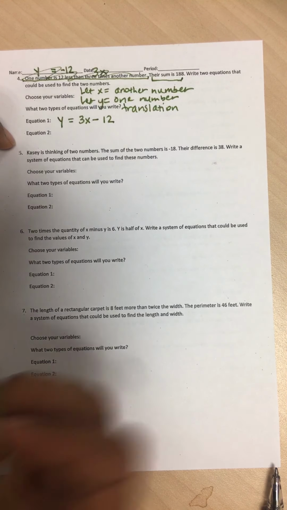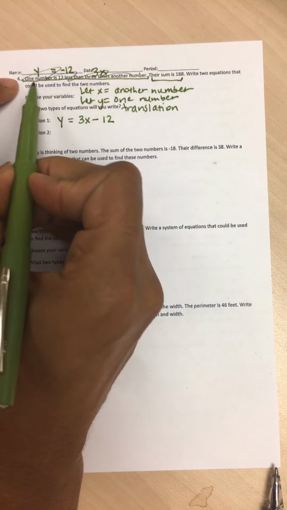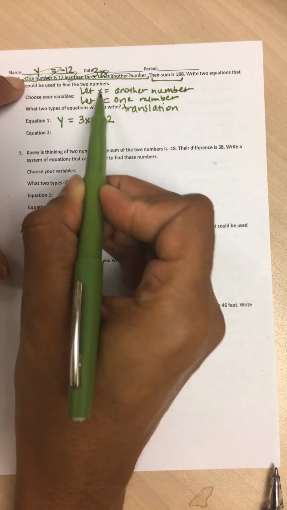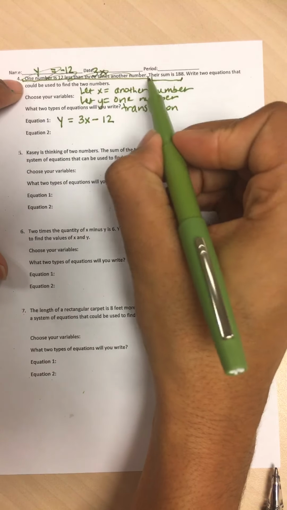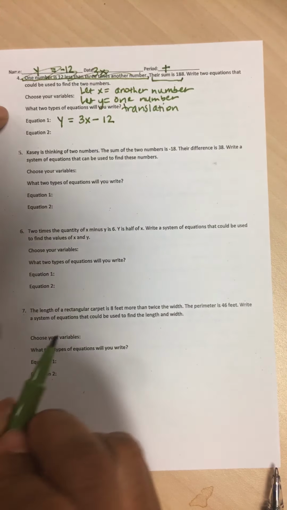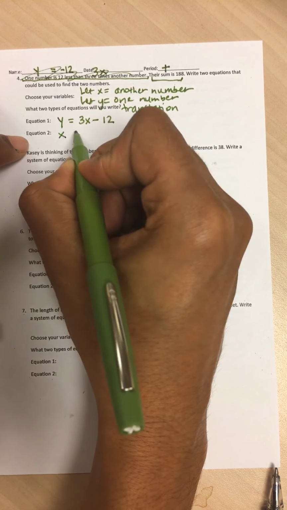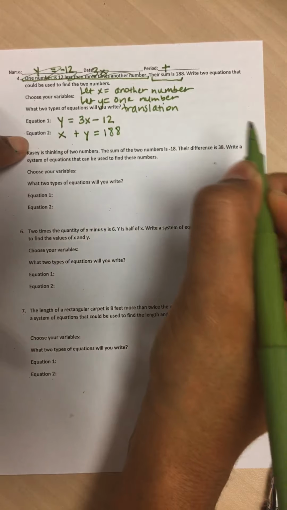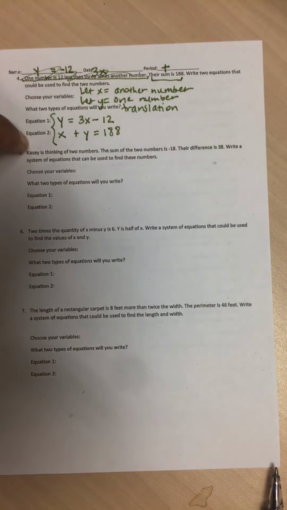Their sum, whose sum? Well, we were working with one number and the other number, their sum, okay? So x and y, basically. Their sum is 188. What does sum mean? Add them together. So we're going to add up x and y, and their sum is going to be 188. That system is now set up.